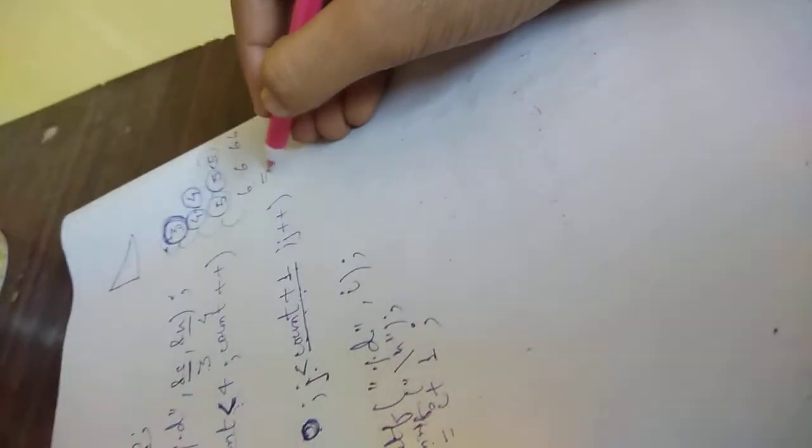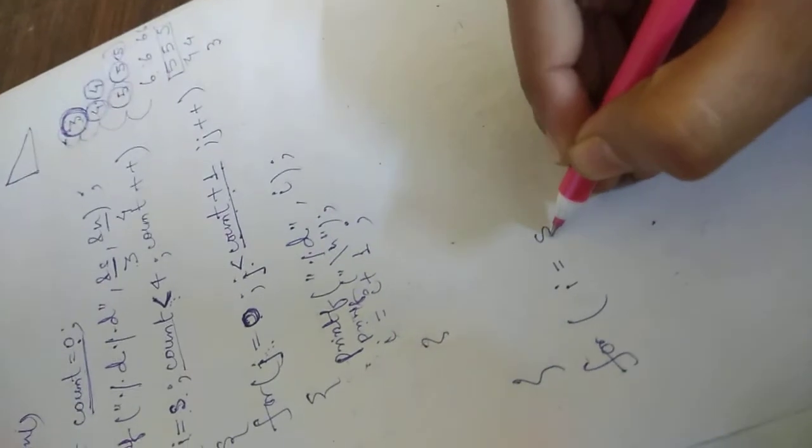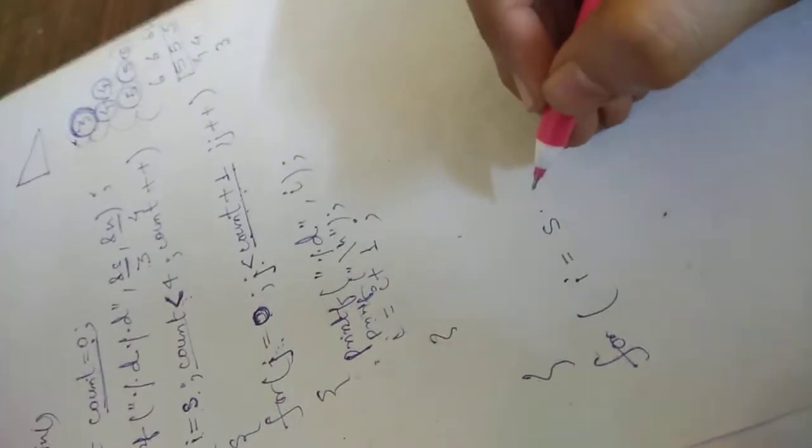Now for the lower matrix. For the lower matrix, what we need is 5, 5, 5, 4, 4 and 3. So what we need is 5. How will we be getting 5? So the starting value, which is i equals s, means what? 3. 3 plus 4 equals what? 7.